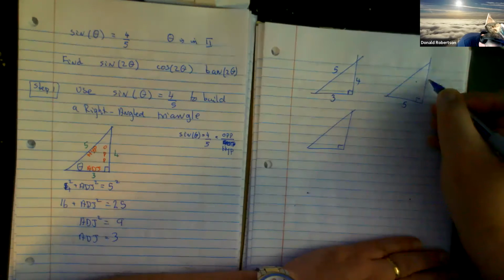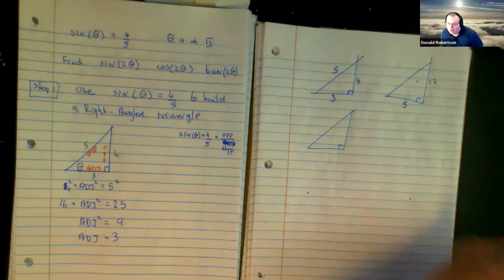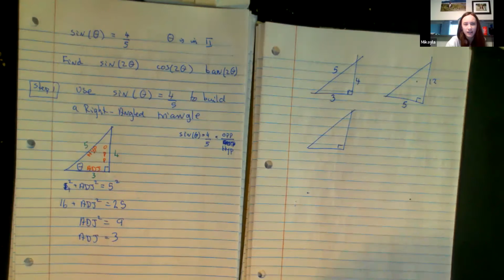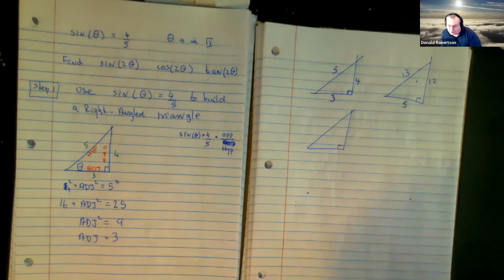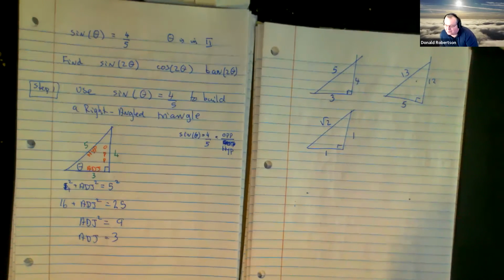Has anybody seen that guy? Because that's also quite common. What's the third missing side when you see that happening? Some of you, it's quite unlucky. It is 13. Hopefully that's the unlucky one, right? You ever seen this one? Right, that's a very common one that we just used.